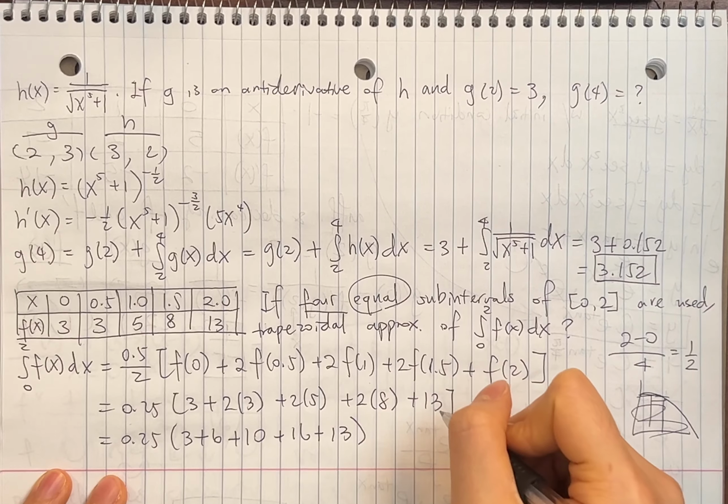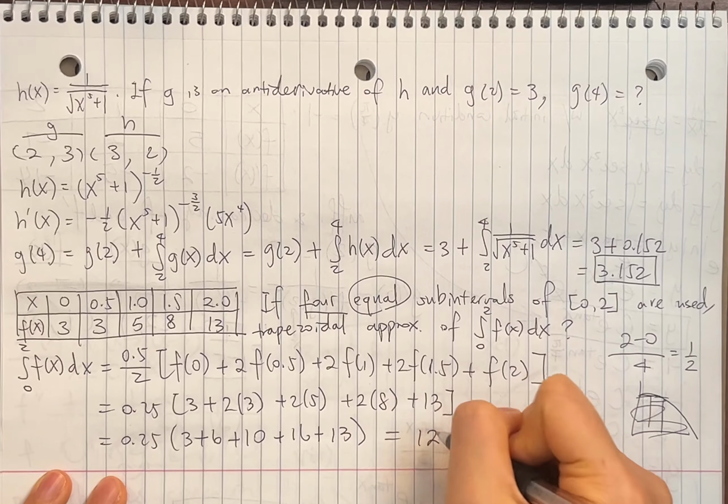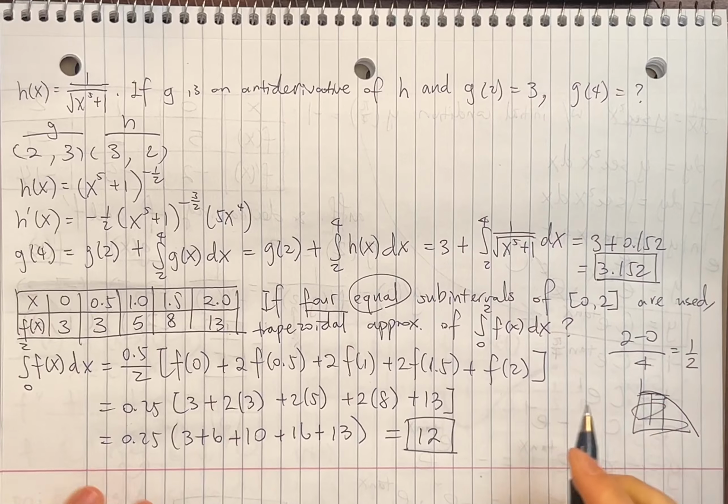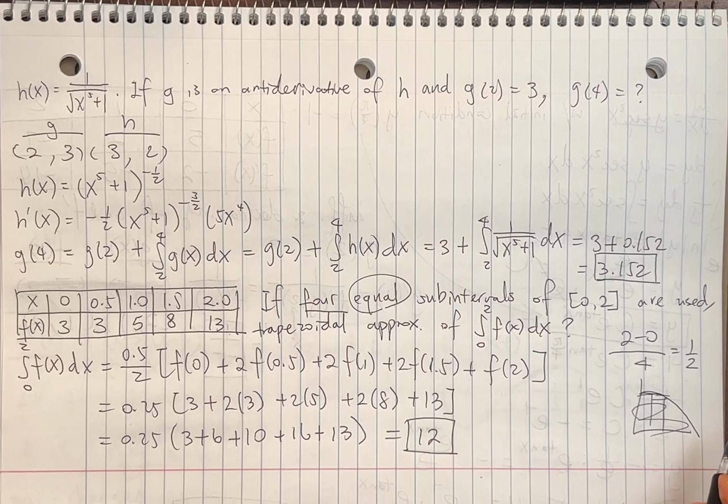And using a calculator for that, we can get 12. So this is our trapezoidal approximation value for this function. Okay, I think that's it. I hope you learned something from this video. Thank you.